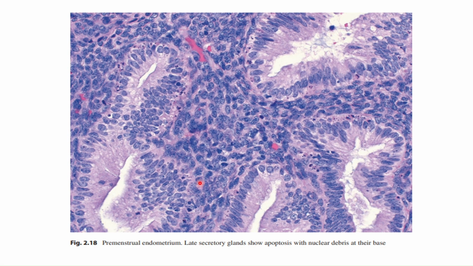Now, premenstrual endometrium in late secretory phase at day 14, you can see here apoptotic nuclear debris at the base of the cell. So these are the changes demonstrating premenstrual endometrium. See, here beneath the nucleus or at the base, you can see some dark blue debris, which are the apoptosis.